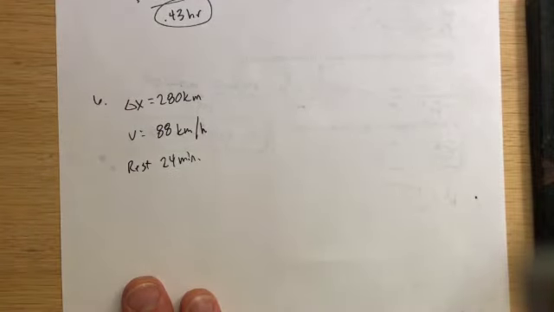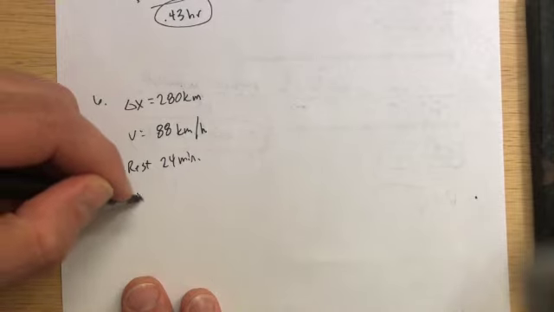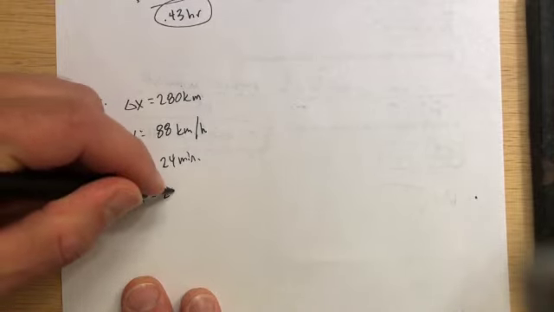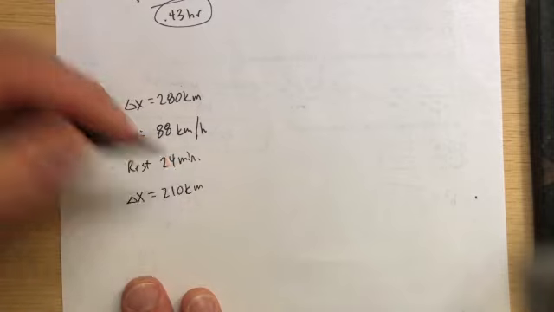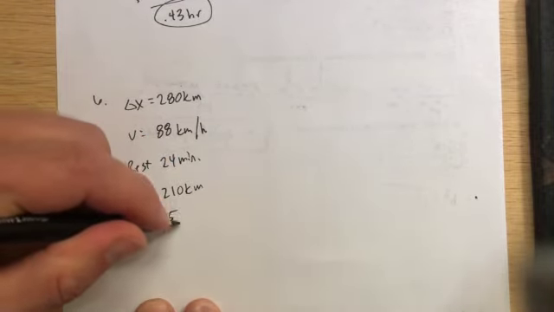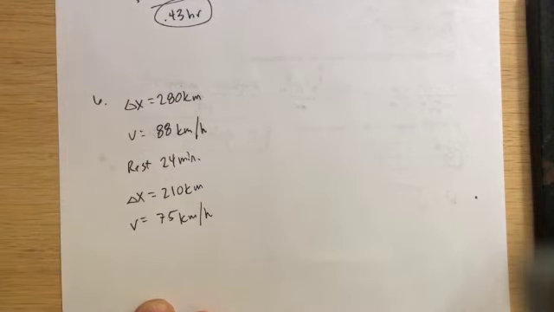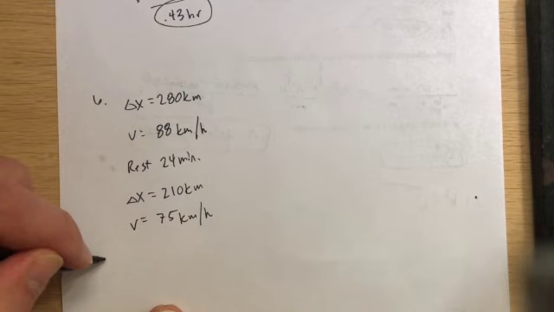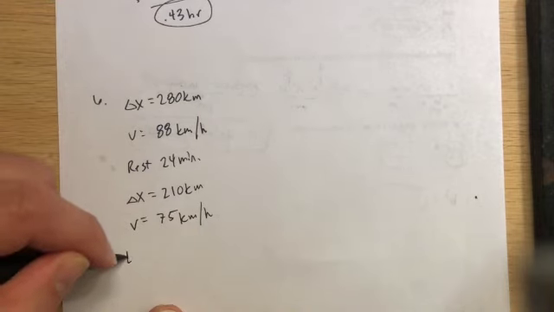Then it travels 210 kilometers south, so we have another displacement with an average velocity of 75 kilometers per hour. So first of all, it says, what is the total time?